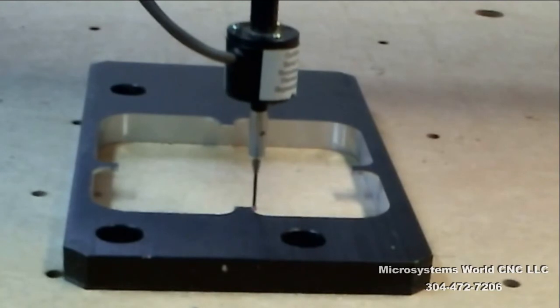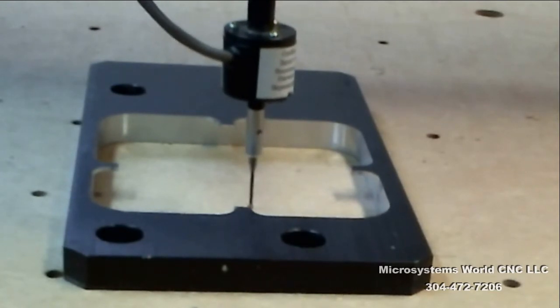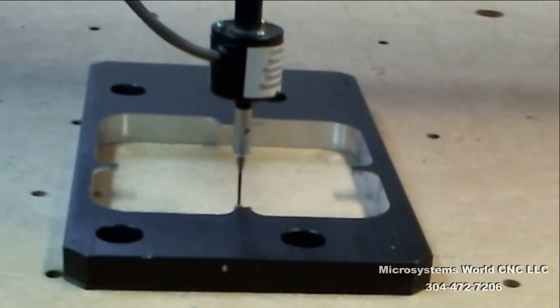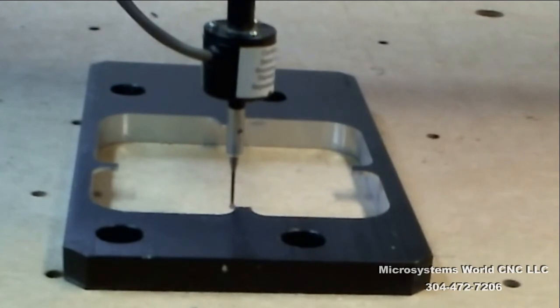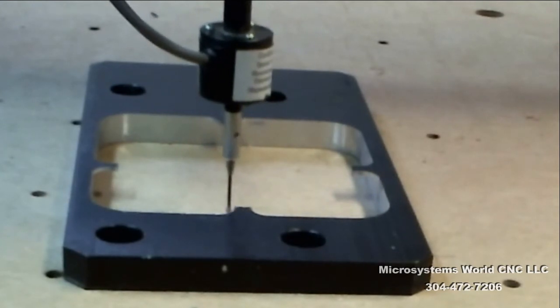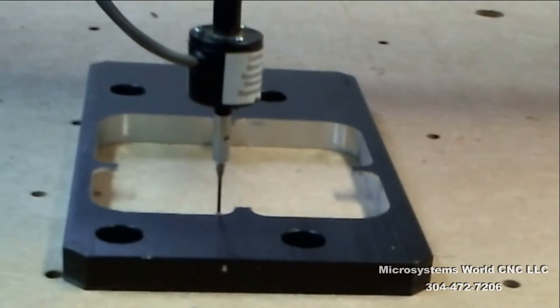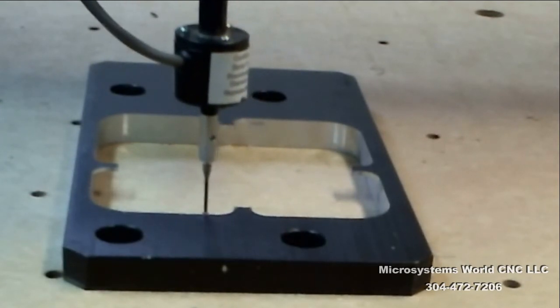I think this is going to be a pretty accurate scan, but the thing is, I could get a more accurate scan by going to smaller increments. The only thing is that the smaller the increment, the longer it takes to go around something. Therefore, the longer it takes to do the scan.